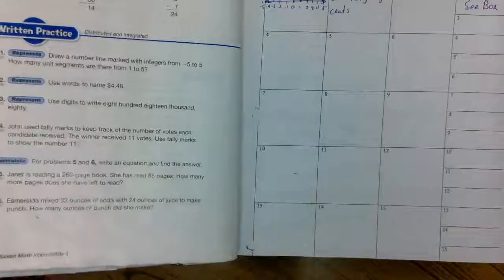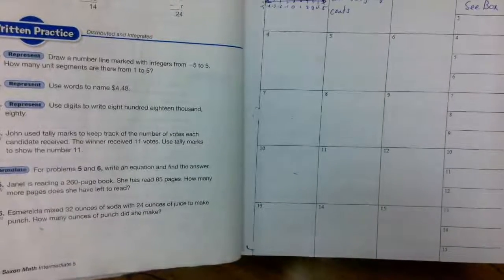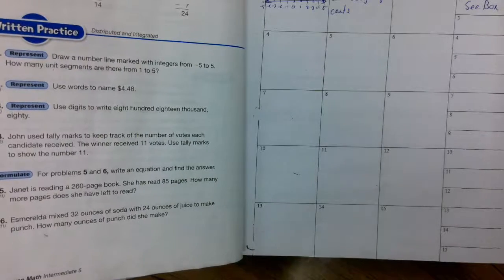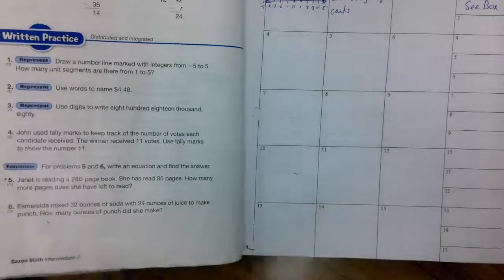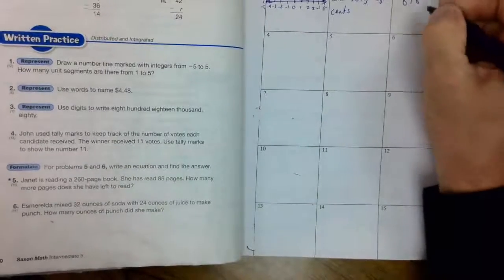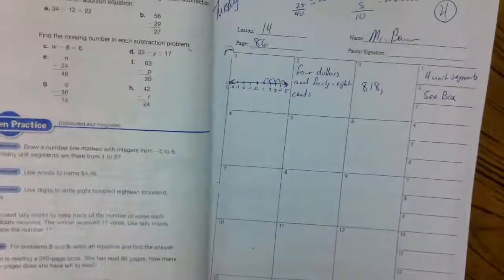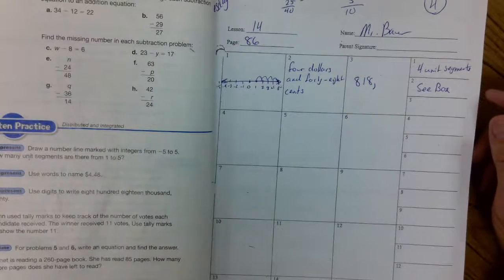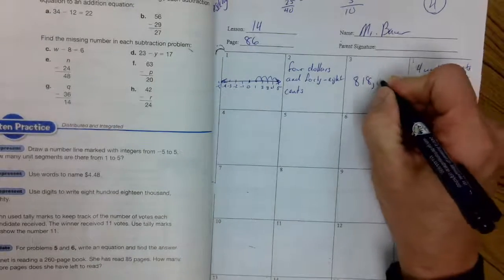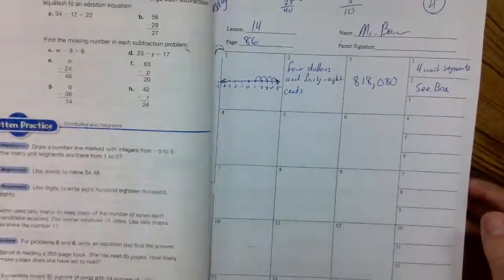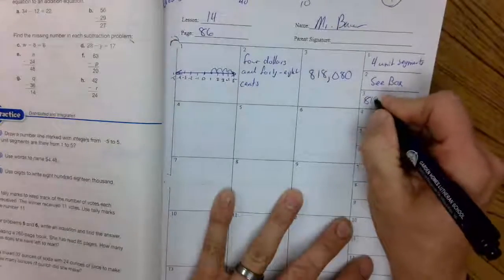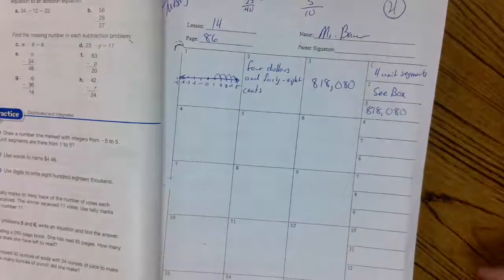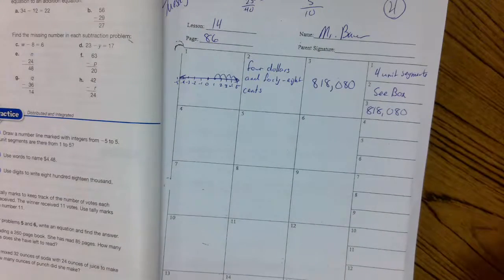Okay, I'll read number 3 to you. You can do it on your own, though. Use digits to write 818,080. There's a lot of 8s in that one. 818, the comma means 1,000, and then 80. Don't forget that 0, because if you don't have that 0 there, you wouldn't have 80.